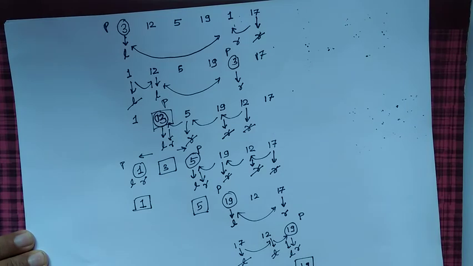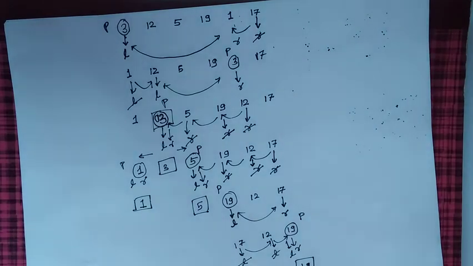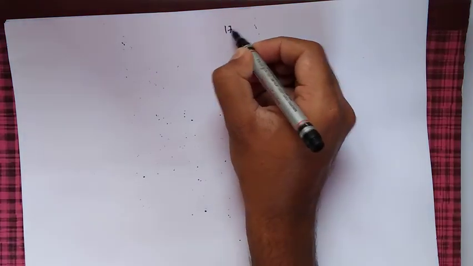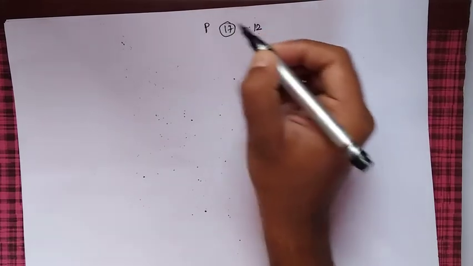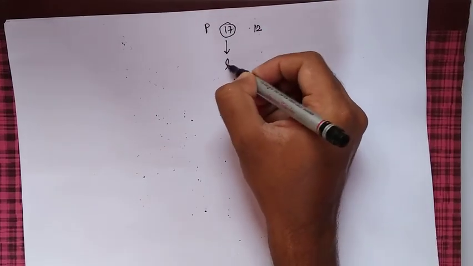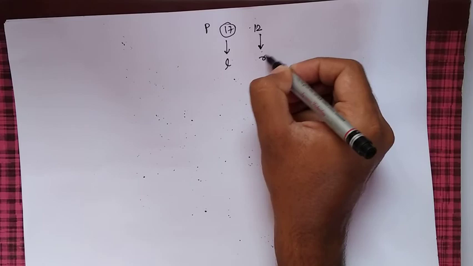So 19 is going to fix its position, and the remaining elements are 17 and 12. So in the right subarray there are no elements present. Only in the left subarray we have the 17 and 12. So again we apply the quicksort algorithm on this 17 and 12. So the remaining elements are 17, 12. Consider this one we call the pivot, this one the left, this one the right.